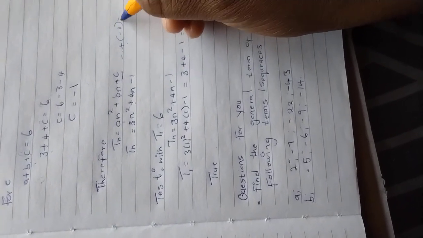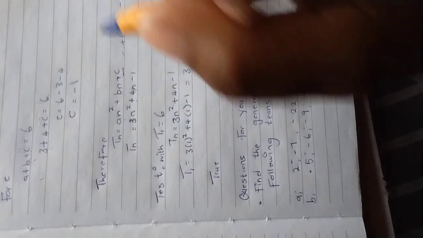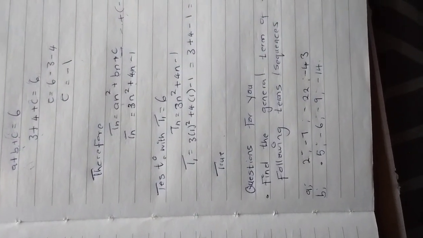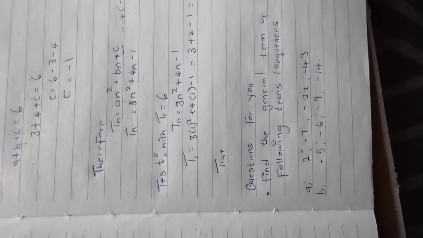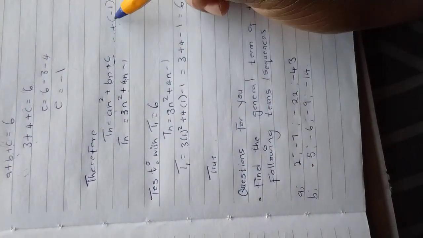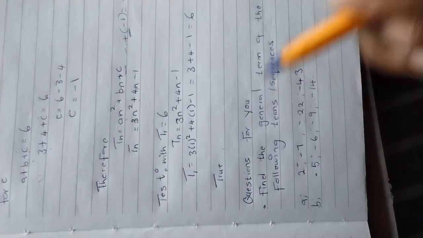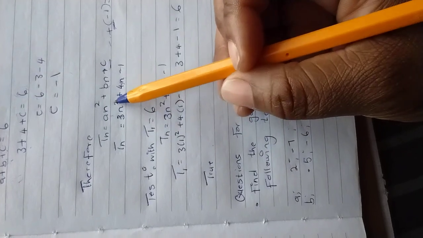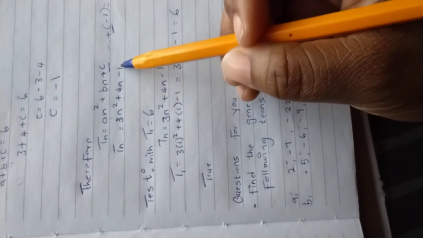This gives us minus 1, because positive times negative is negative, negative times positive is still negative, negative times negative is positive, and positive times positive is positive. That's how we have our minus 1 here. So we have 3n squared plus 4n minus 1.